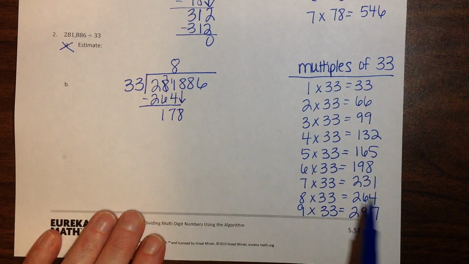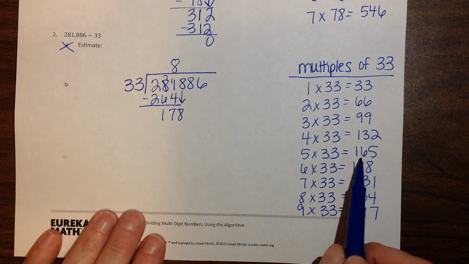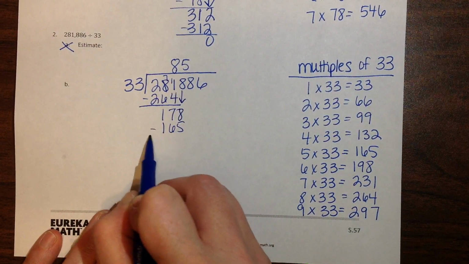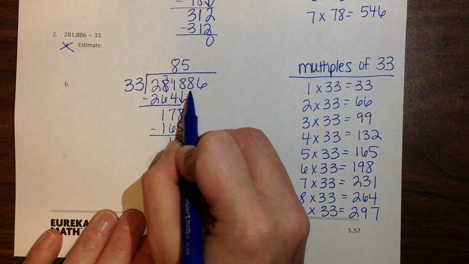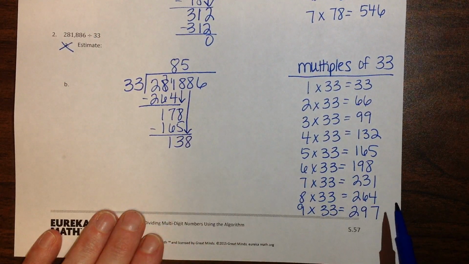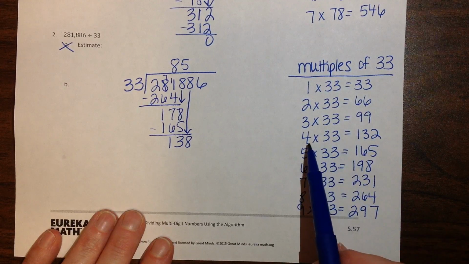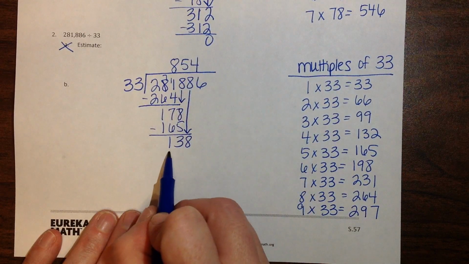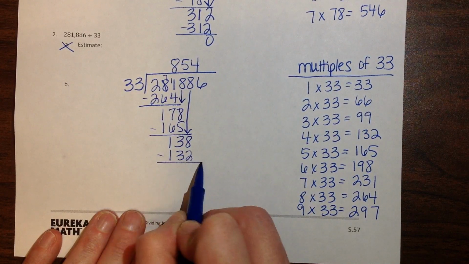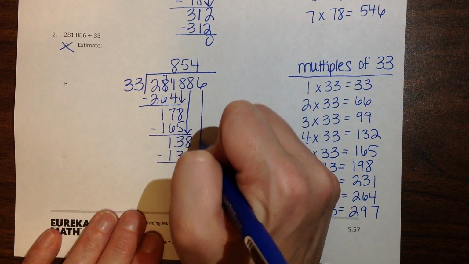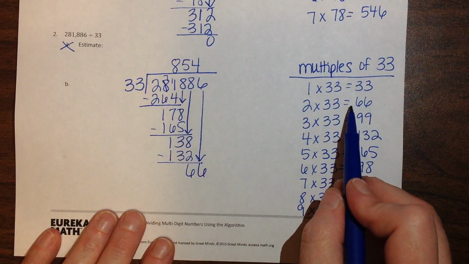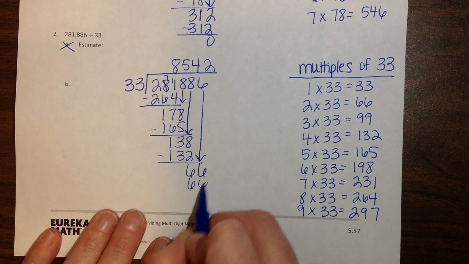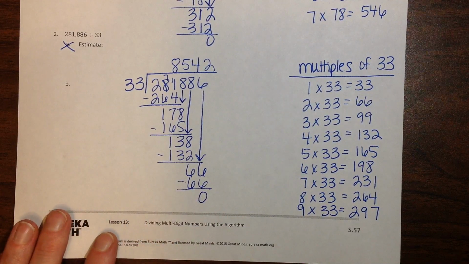33 goes into 178 5 times without going over. And 5 times 33 was 165. When we subtract, we get 13. We have to bring down the next 8, 138. Over in our table, we can see that we can put that 33 inside 138 4 times without going over, which is 132. When we subtract, we get 6, bringing down our last digit of 6. We know 33 goes into 66 2 times for exactly 66 with a remainder of 0.